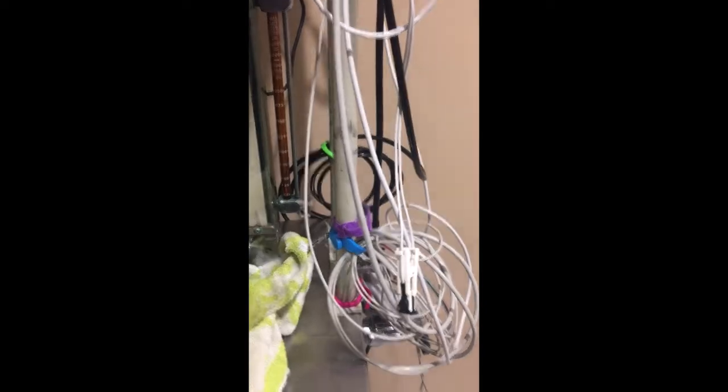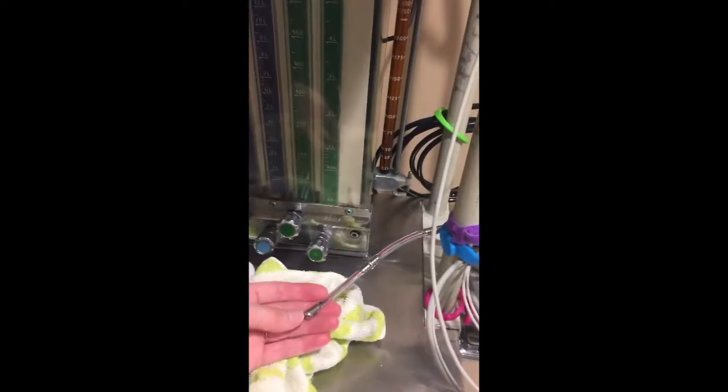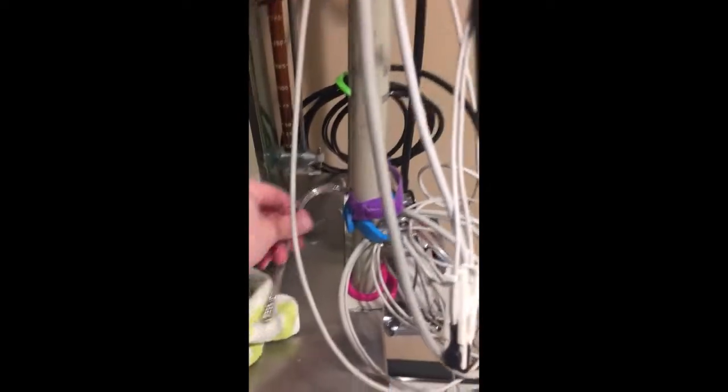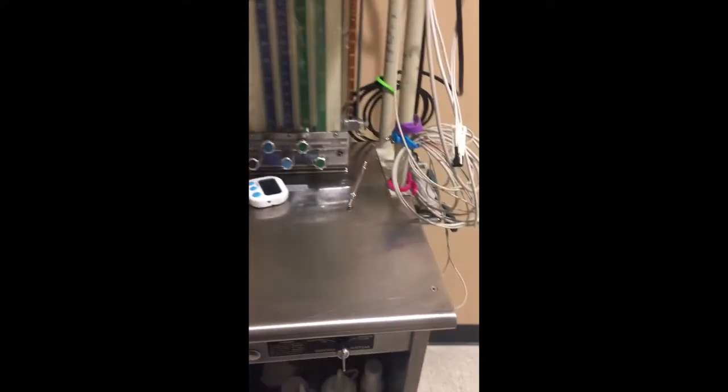We want to make sure all surfaces are free of dust. So all of the parts get wiped off and cleaned, and this gets specialty cleaned with some ISO or some chlorhexidine cleaner to make sure it's not contaminated. And then they get wrapped up and put away.